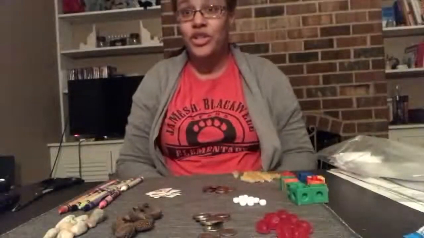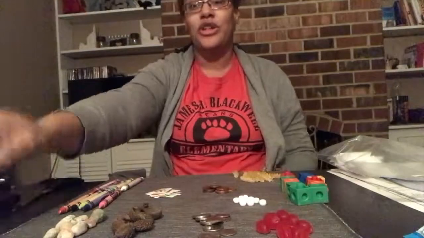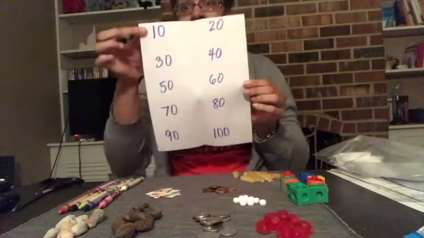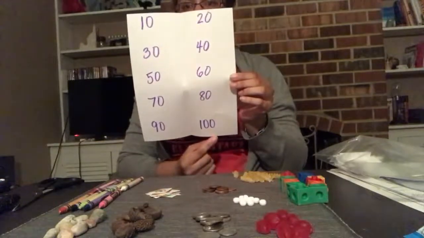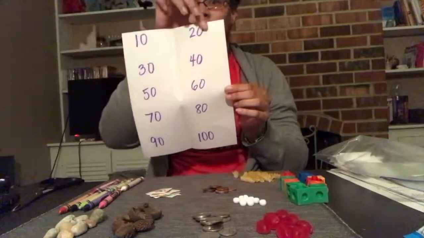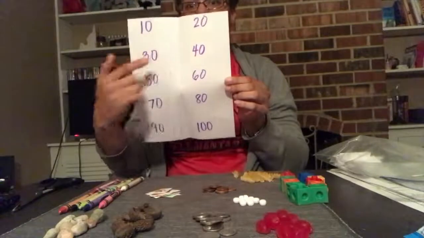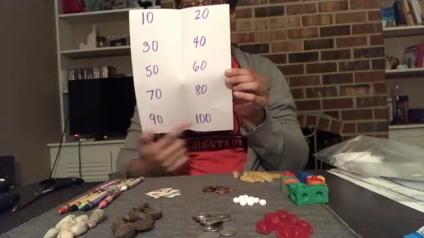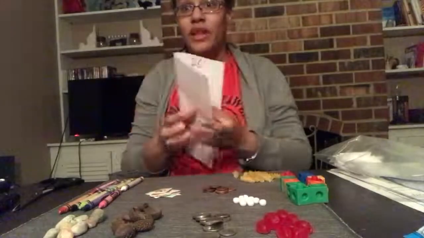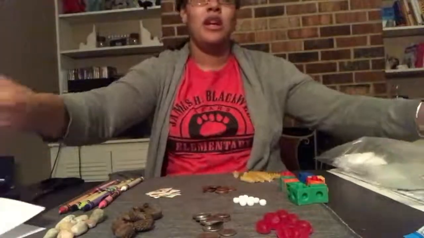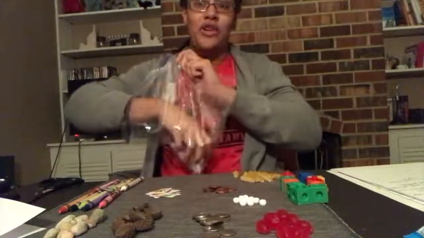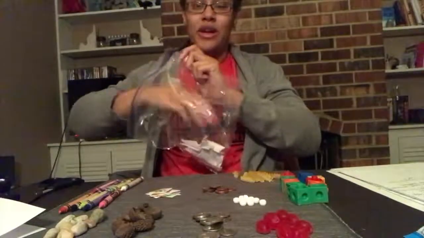Some materials that you're going to need for today's activity. You're going to need paper, and on your paper you're going to write your numbers from 10 to 100. Okay? So 10, 20, 30, 40, 50, 60, 70, 80, 90, 100. Then you're going to cut them out and put them into your bag so you have numbers to draw out for your activity today. Okay?